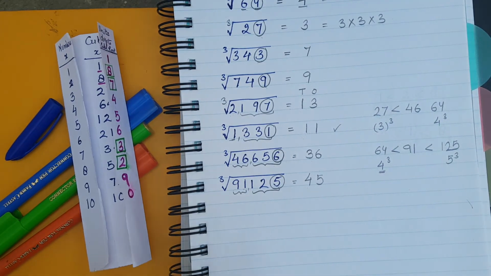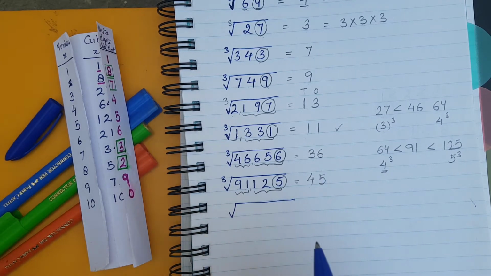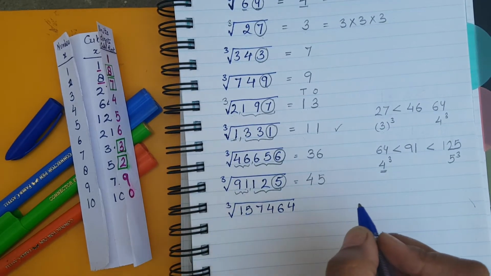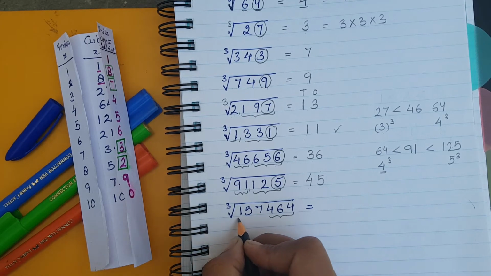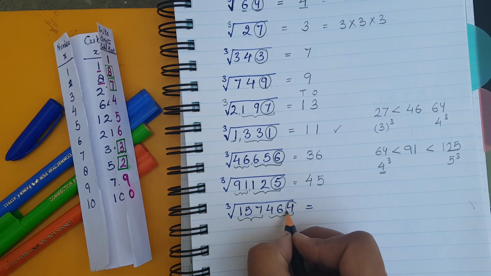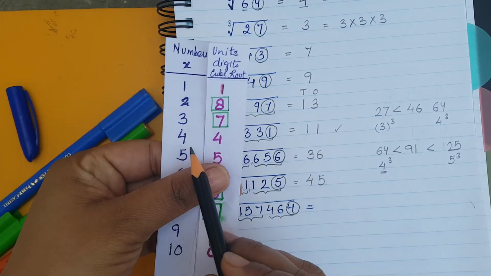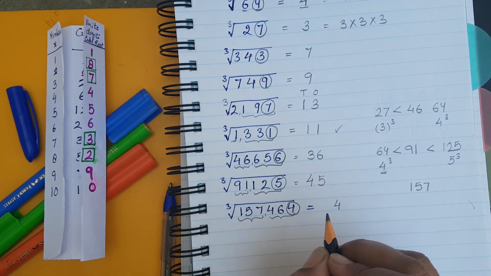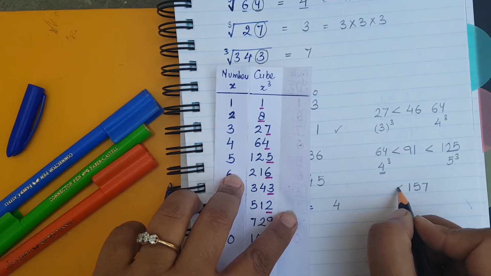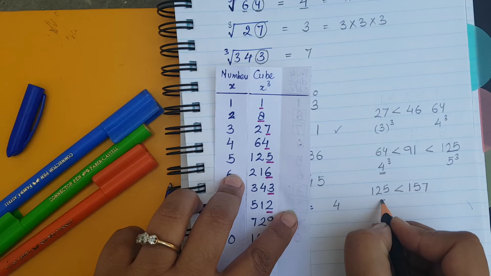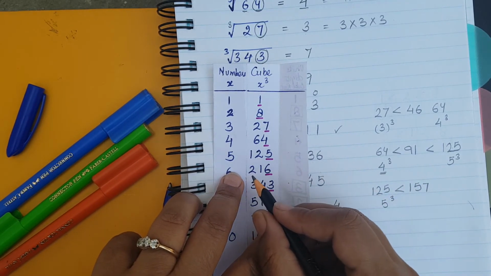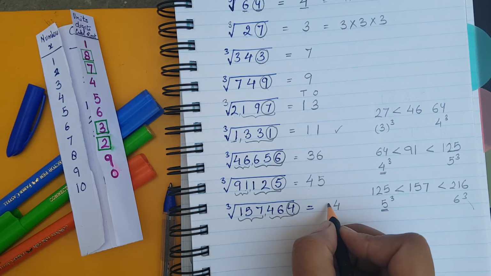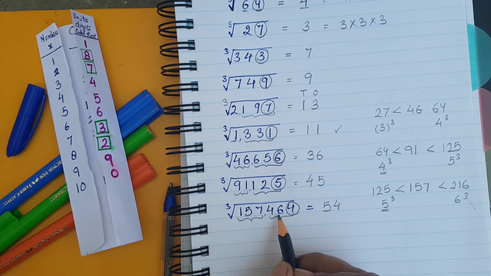So let's take an example of a 6-digit number. I hope it is clear to you all. The number is 157,464. You have to find out the cube root of this number. Let me take a group of 3. Oh, great. Here also there are two groups of 3. Circle the ones place, that is the 4. You can see 4 has a 4 on the ones place. Ones, tens and hundreds. After that you can see 157 is left. You have to find from your magic wand the number smaller than 157, and that is 125, which is the cube of 5, and bigger than 157 is 216, which is the cube of 6. Now from these two you have to take the smaller number 5. So the cube root of this 6-digit number is 54.